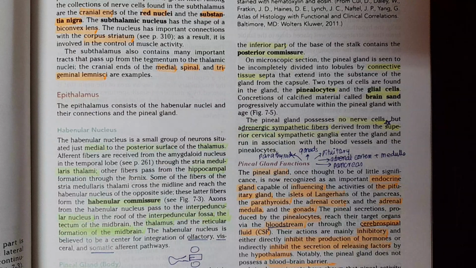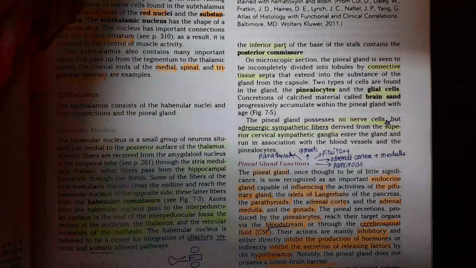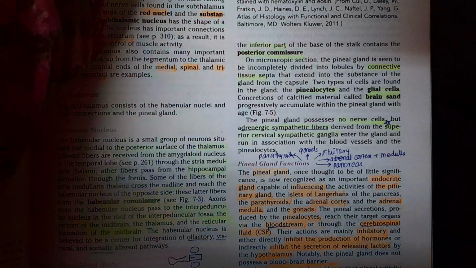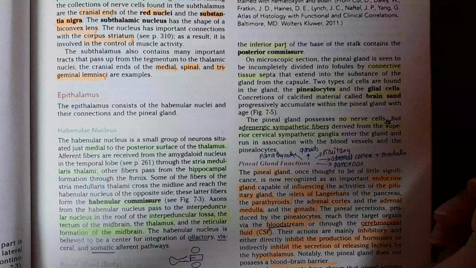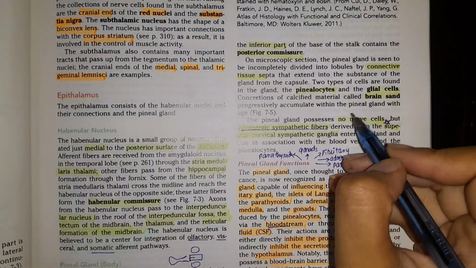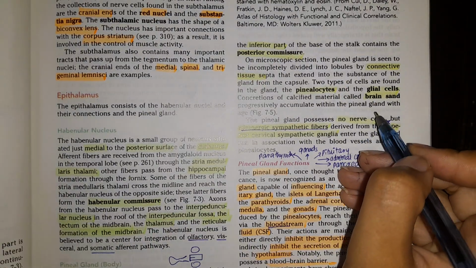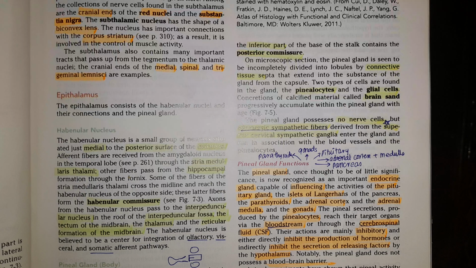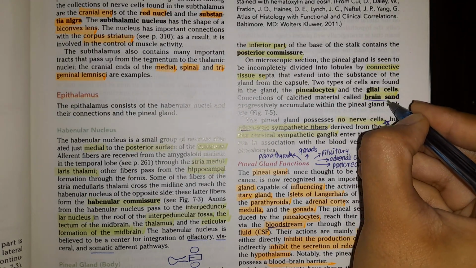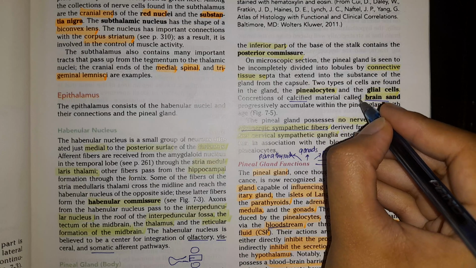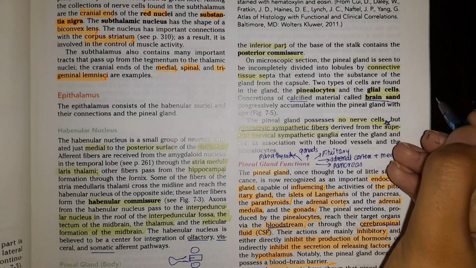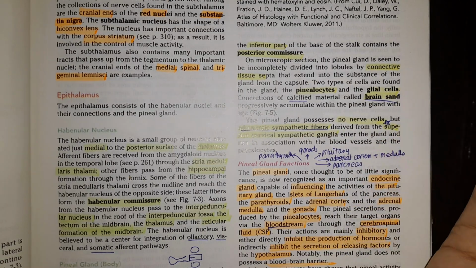Now if we examine the pineal gland, it had two types of cells, which are pinealocytes and the glial cells. Now you sometimes make jokes with your friends that your brain is filled with sand. So brain sand is actually a thing, and whenever calcium gets deposited in your pineal gland, we call this brain sand, and it goes on with age.